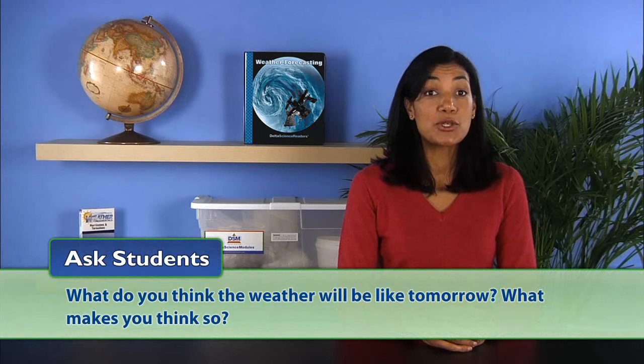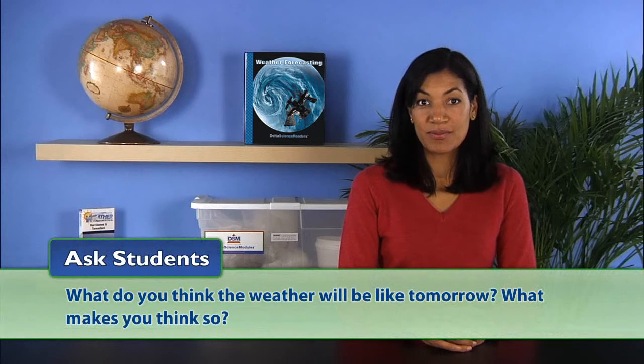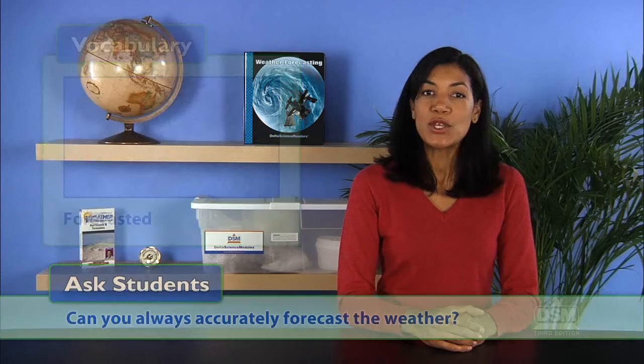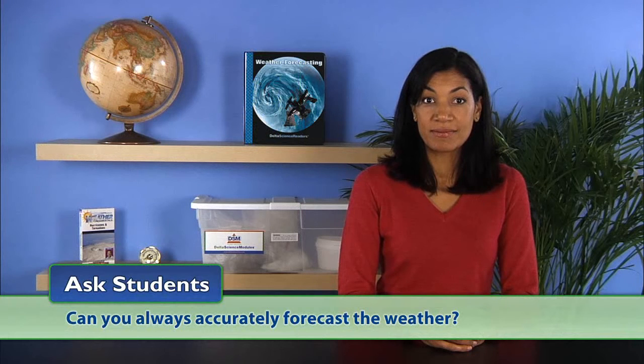After a general consensus about the weather has been established, ask, what do you think the weather will be like tomorrow? What makes you think so? Accept all reasonable answers. Next, explain to students that meteorologists have found that weather often repeats its patterns, which means weather frequently can be predicted or forecasted. Ask, can you always accurately forecast the weather? You can't necessarily always accurately forecast the weather. Every forecast may prove wrong because so many variables create our weather.